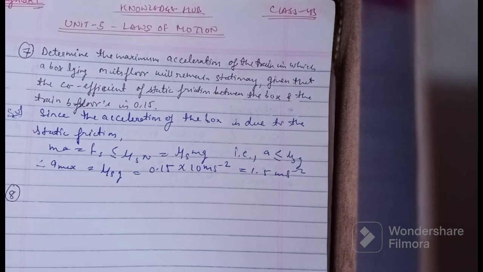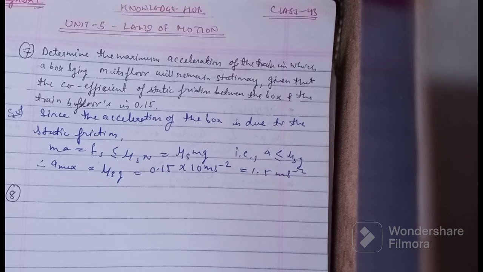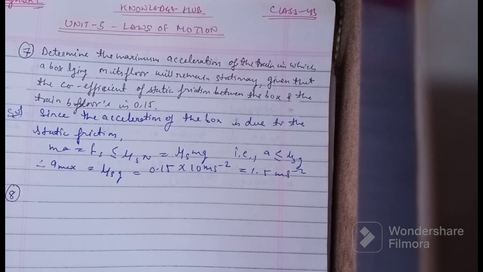Now we have another question, the 8th question. A mass of 4 kg rests on a horizontal plane. The plane is gradually inclined until at an angle theta equal to 15 degrees with the horizontal, the mass begins to slide. What is the coefficient of static friction between the block and the surface? No worry, let's find it out.